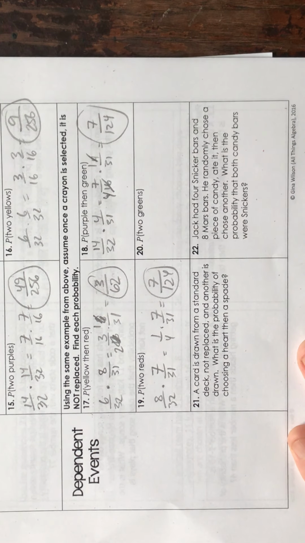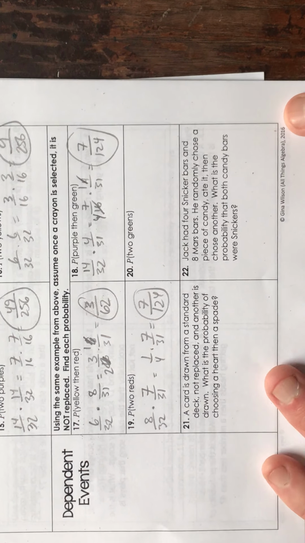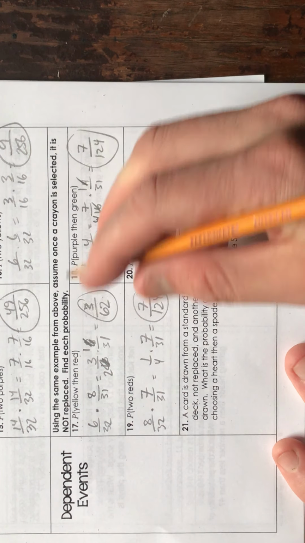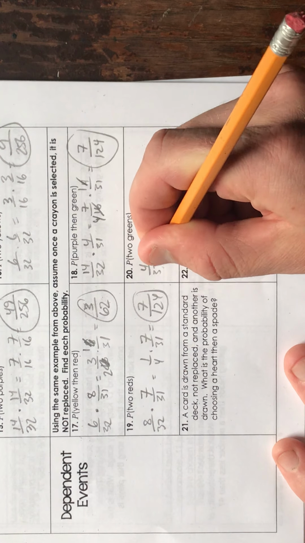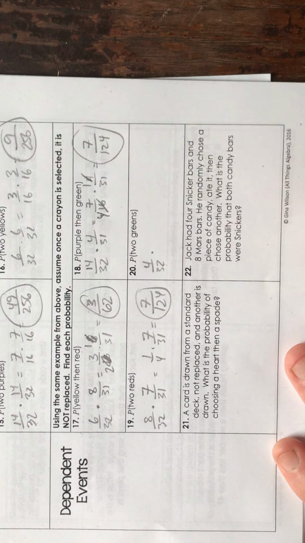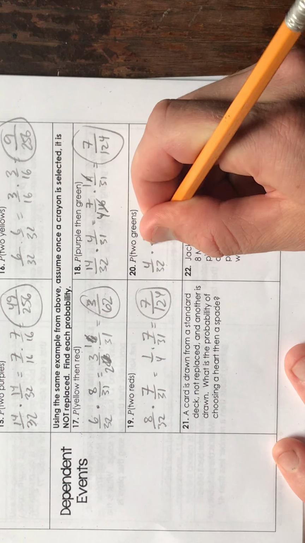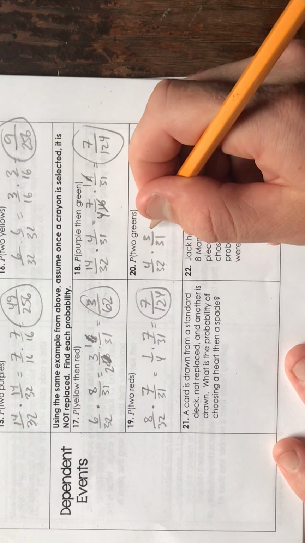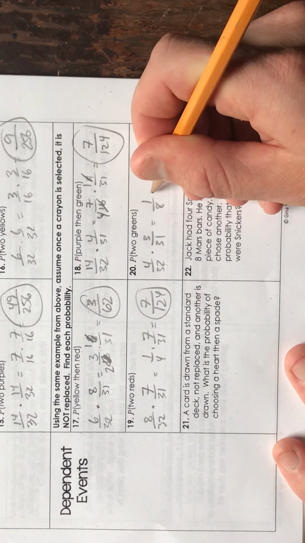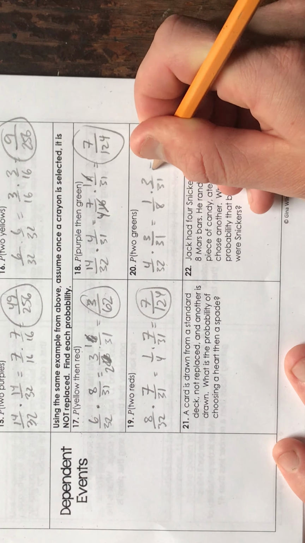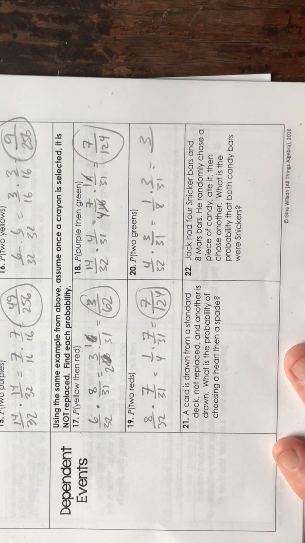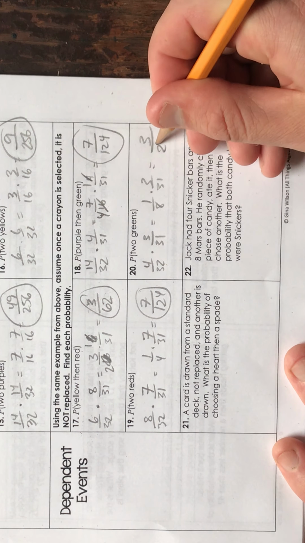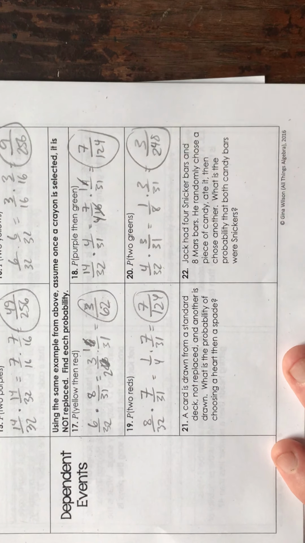So go ahead and try number 20. It's similar. Pause the video and then I'm going to show you here. We have a 4 out of 32 chance of picking a green. And then to pick the second green, there are only 3 greens left and 31 total. Let's reduce a little bit. That's going to be 1 over 8 times 3 over 31. And that's a 3, and 8 times 31 is 248.